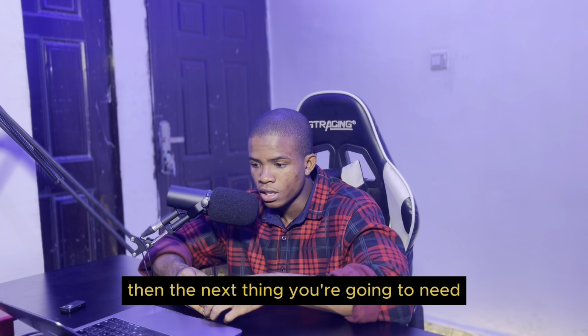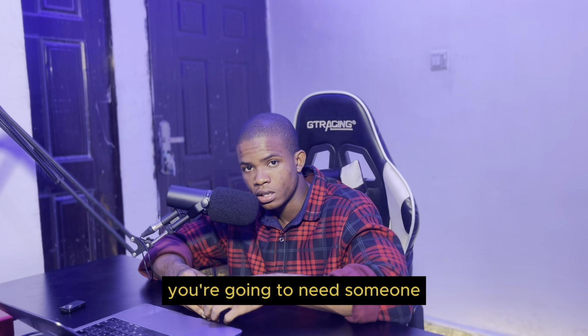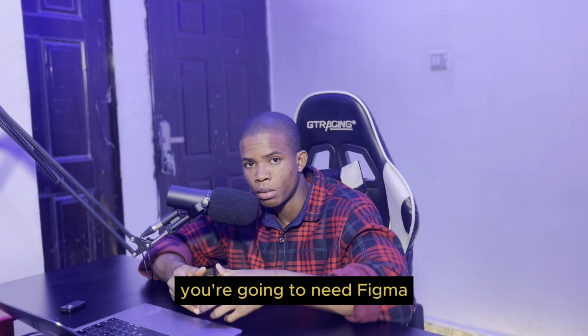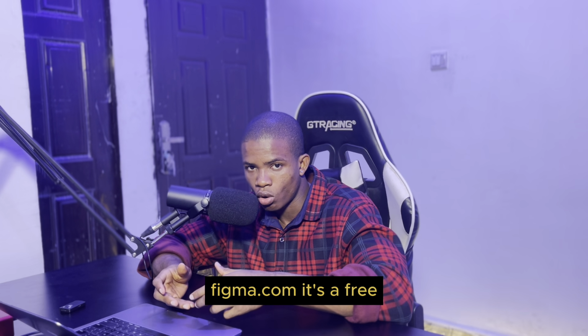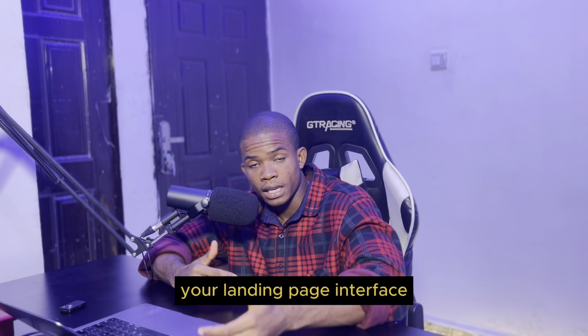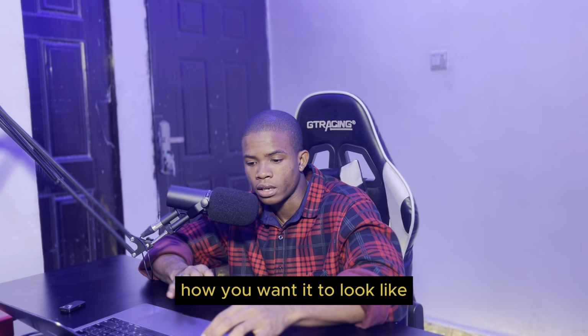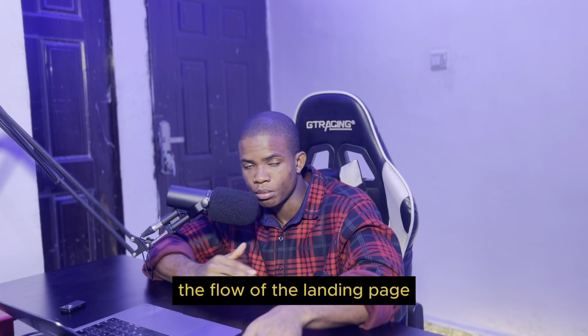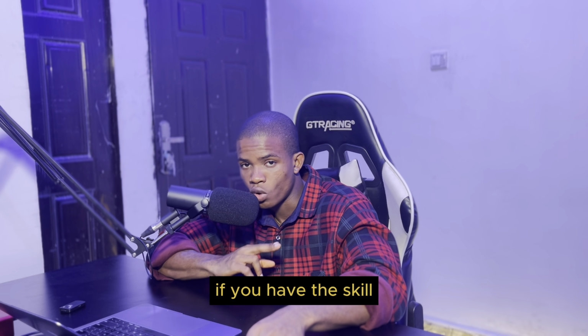Then the next thing you're going to need is Figma. You can sign up for figma.com. It's a free tool that you can use to build out your interface, your landing page interface, how you want it to look, the structure, the flow of the landing page. You can use it to build it out if you have the skill.